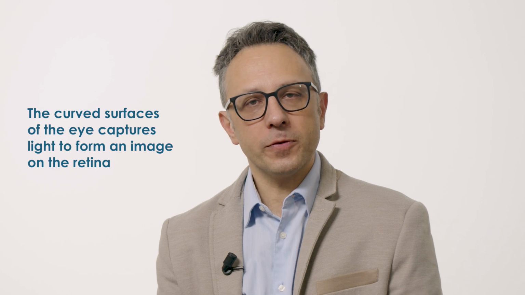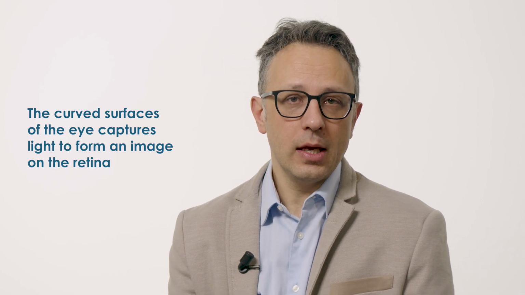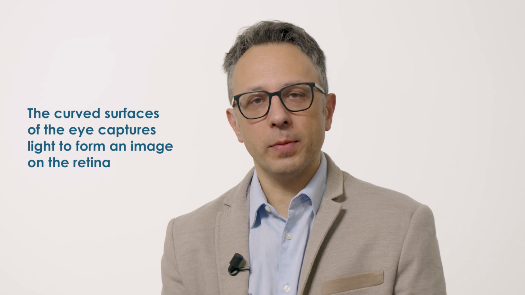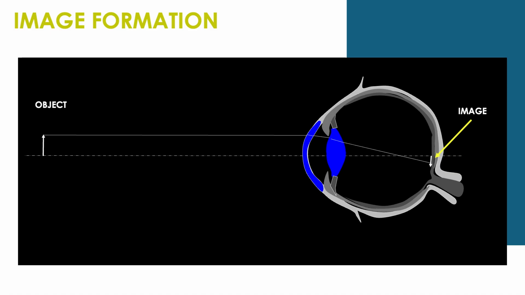The first, image formation. The curved surface of the eye, primarily the cornea and the lens, captures light to form an image on the retina. And the process is very similar to the one we have seen for lenses and refraction. So once the image, that is light frequencies related to the scene we are watching, reaches the cornea and the lens, it is projected to the back part of the eye, which is the retina.